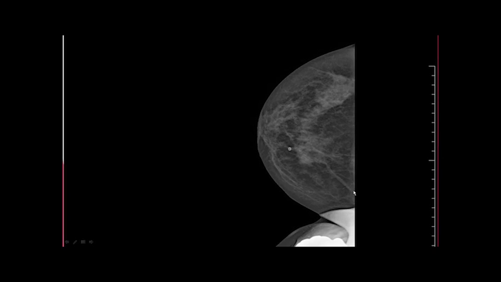Other body parts over the image, this was sent in, I promise you. You can see the nipples here, straight line, retroglandular fat, muscle, the end of the parenchymal pattern, but you could see that.